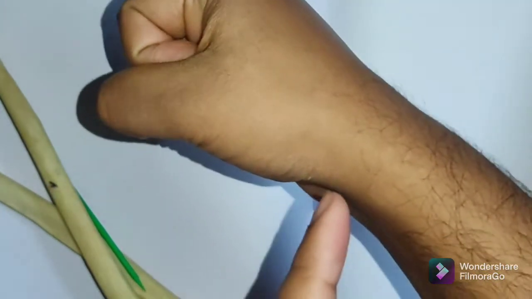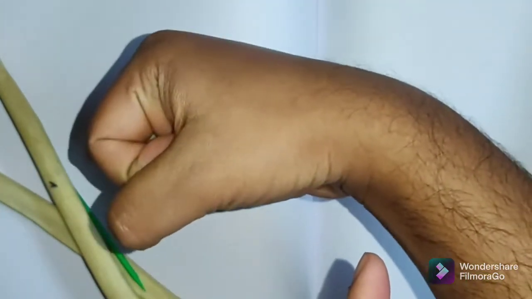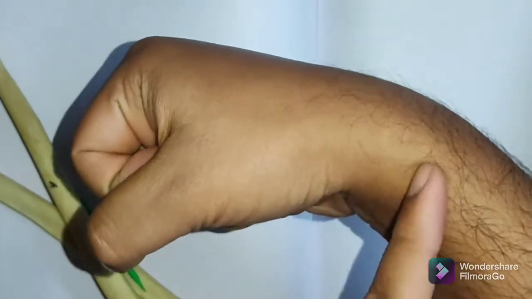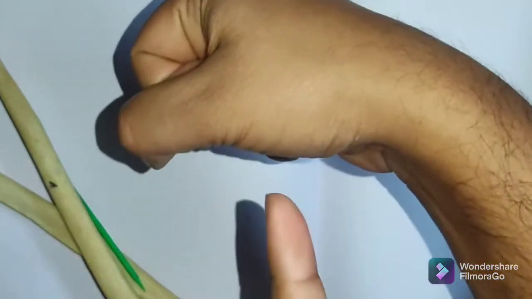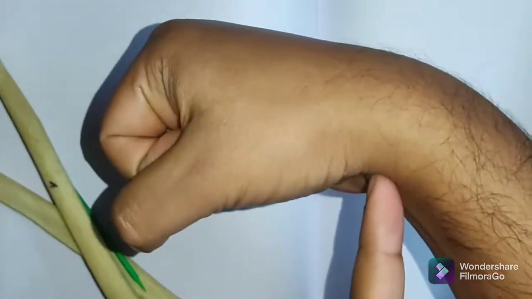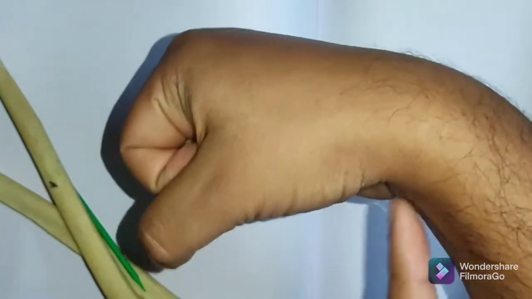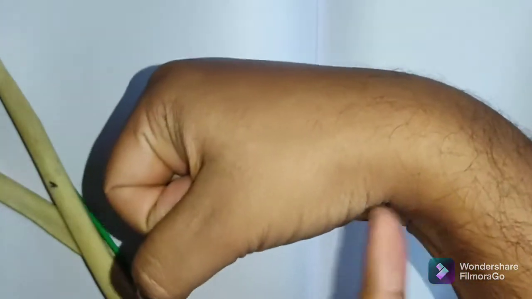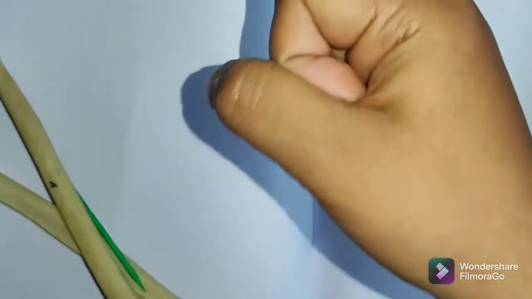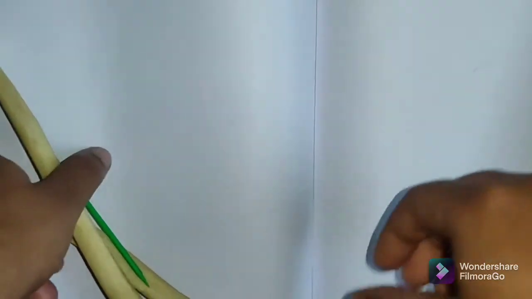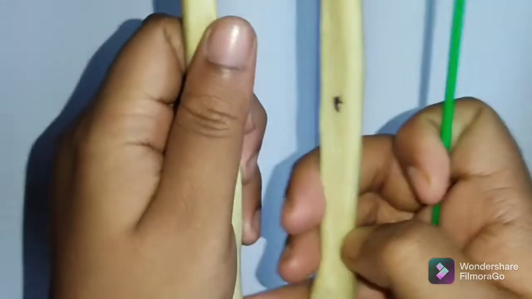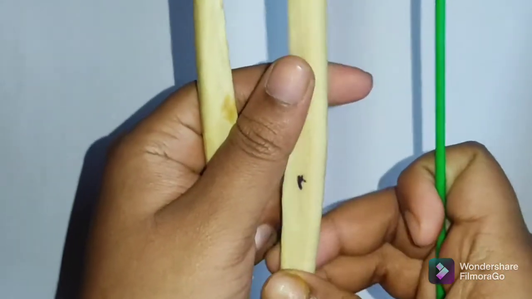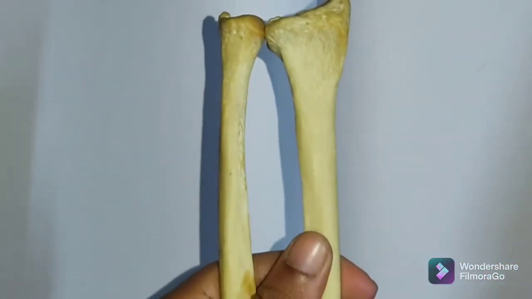But in Smith's fracture, when your hand is ventrally flexed, the distal fragment of the radius gets displaced anteriorly, or you may say ventrally. So this is the actual difference between the Colles fracture and the Smith's fracture. That's why Smith's fracture is sometimes referred to as reverse Colles.